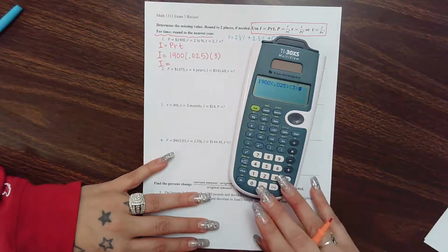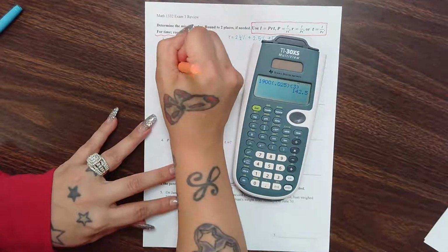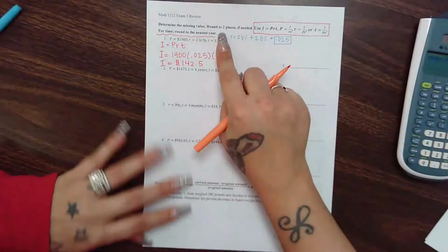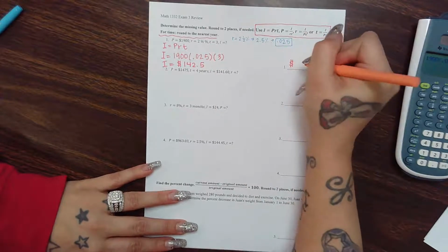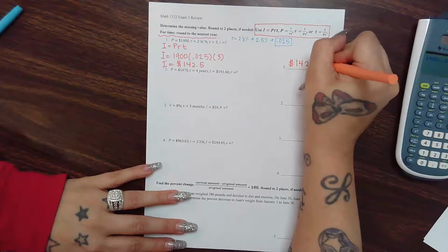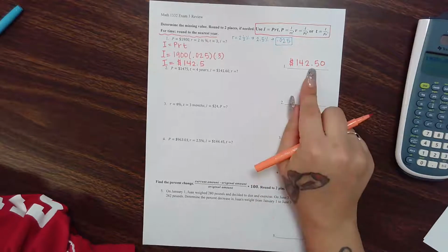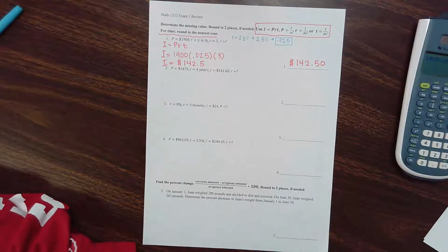Okay, so once I put all that into my calculator, what it gives me is a dollar amount of $142.5. My directions told me to round to 2 decimal places so that my answer is completely 100% correct, so I would be sure to add the 0 after the 5. They mean the exact same thing, but this is more in the form of money. And so that's $142.50, the interest. And then that's it for that problem. You move on to the next. Okay.